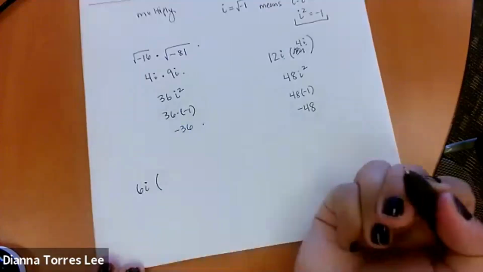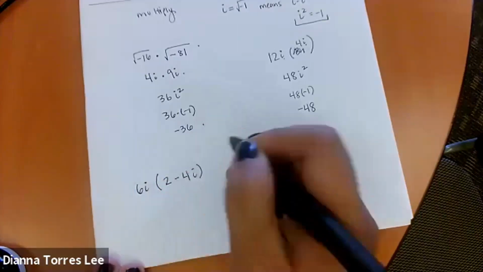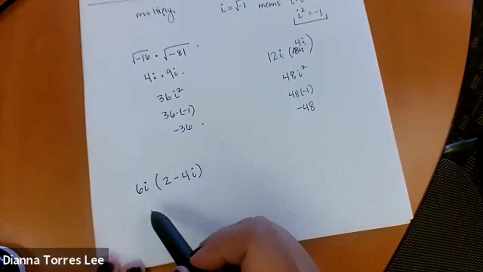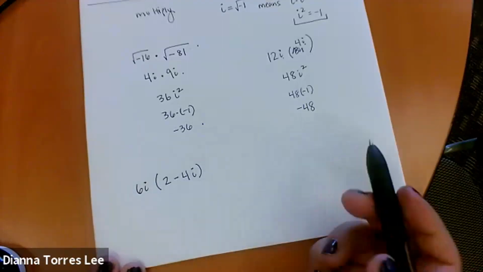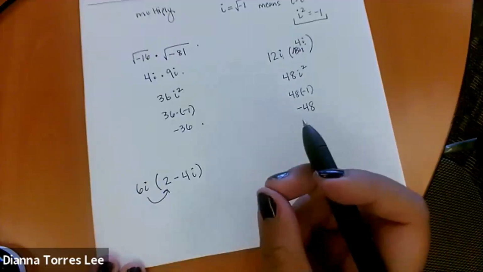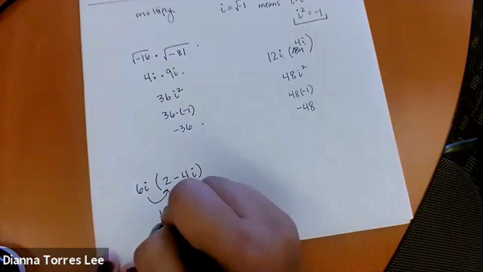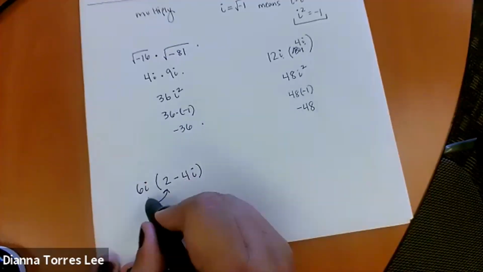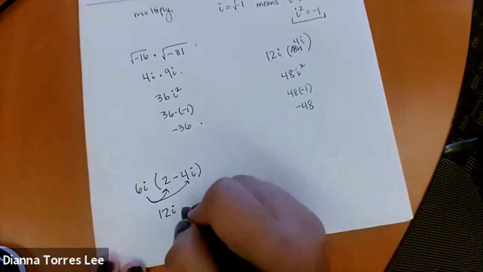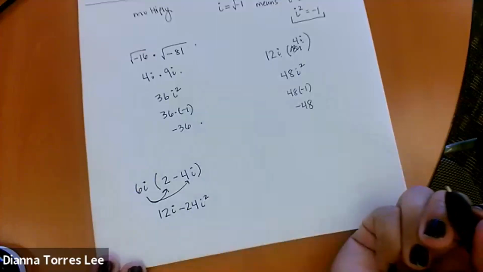So if I gave you something like 6i, and then in parentheses, 2 minus 4i. Again, even though it's not a variable, in some ways we do our distribution just as if it were. So I would have 6i times 2. When I multiply those, again, it is only the coefficient that we're seeing change. 6 times 2 gives me 12i. And then I would have 6i times negative 4i. Well, 6 times negative 4 gives me negative 24. And i times i gives me i to the second power.